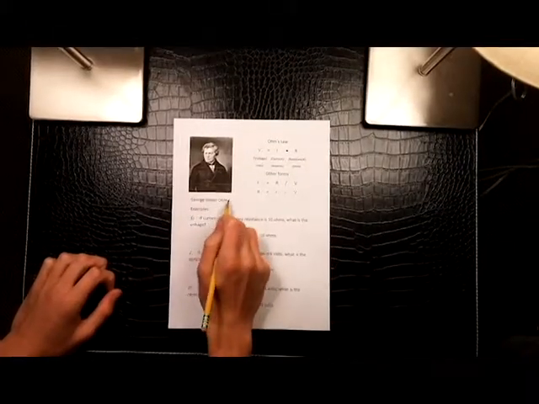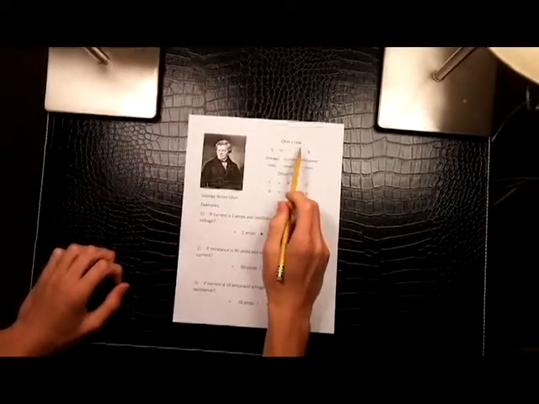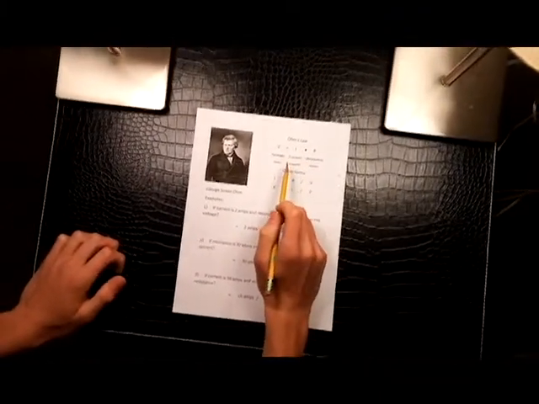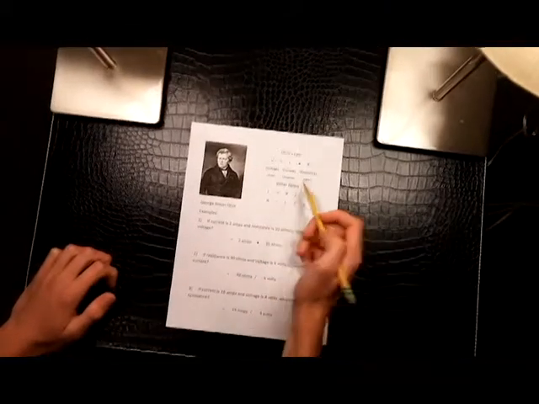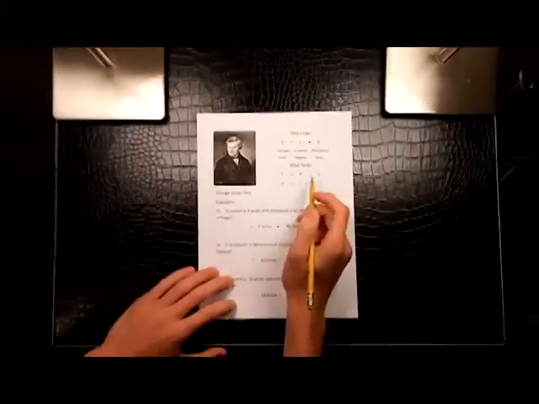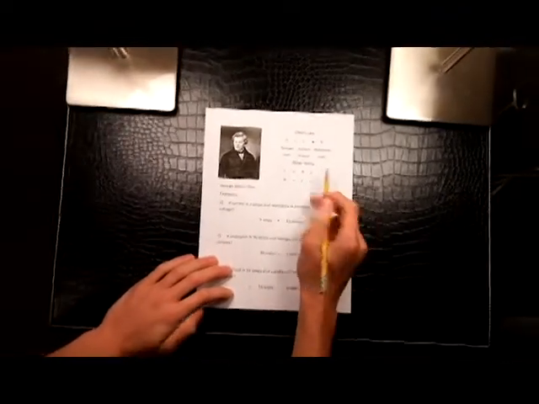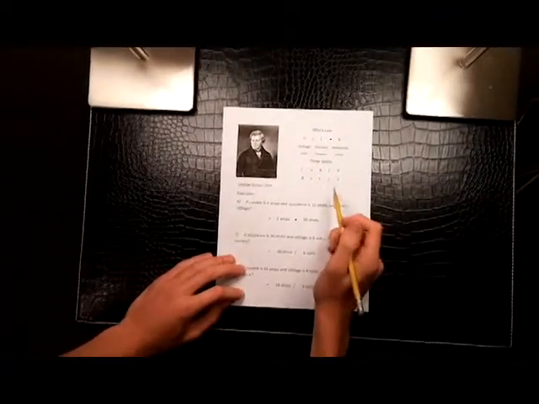This is George Simon Ohm, and this is his law. V equals I times R. Voltage equals current times resistance. Voltage is measured in volts, current is measured in amps, and resistance in ohms. Other forms include I equals R over V.